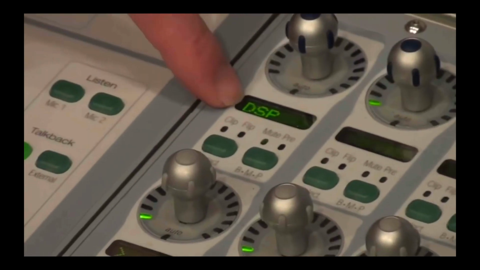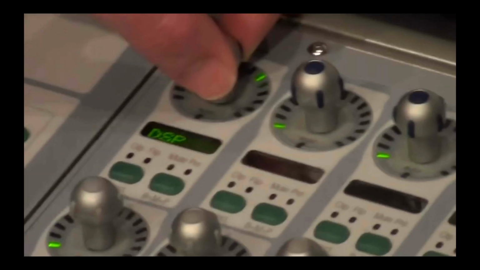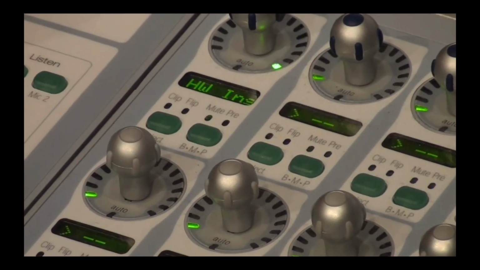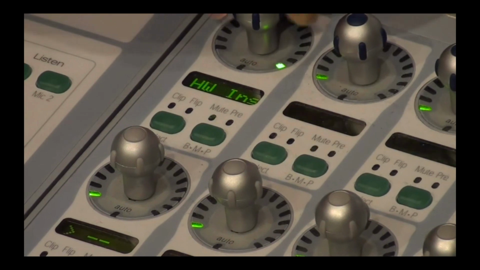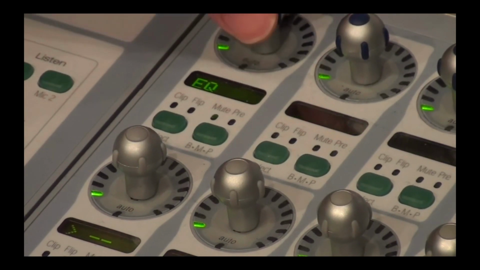We can select a DSP plugin, since we are running Pro Tools HDX in this room. We can select a native plugin, or we could actually select a hardware insert, which would mean we're actually using outboard gear. So I'm going to go back to DSP. Hit select, and that brings us to another menu where we go through the different categories of plugins that we have: EQ, dynamics, pitch shift, reverb, delay, modulation, on down the line. All the different plugin categories we have available.